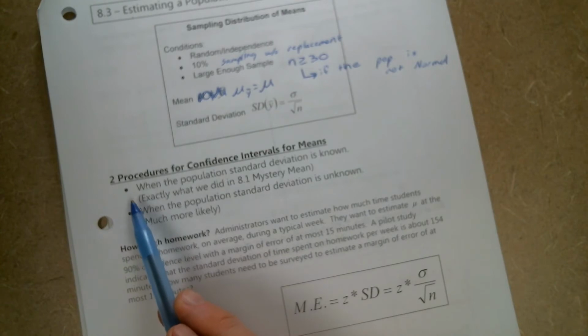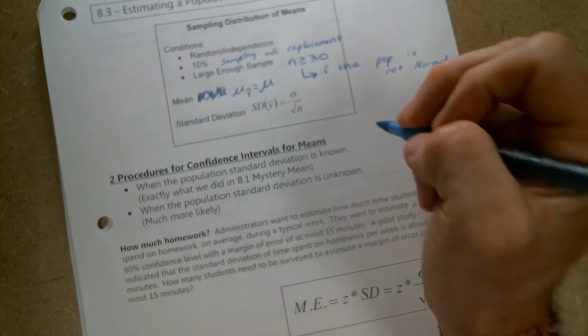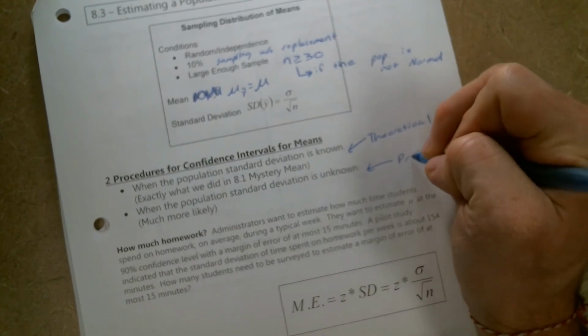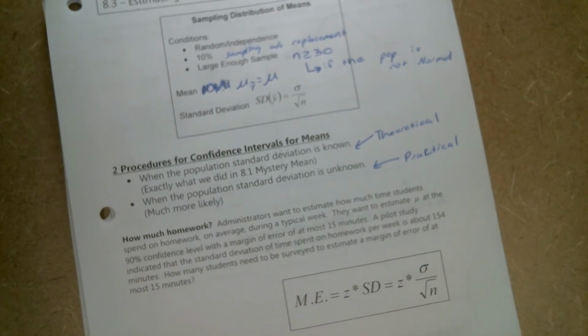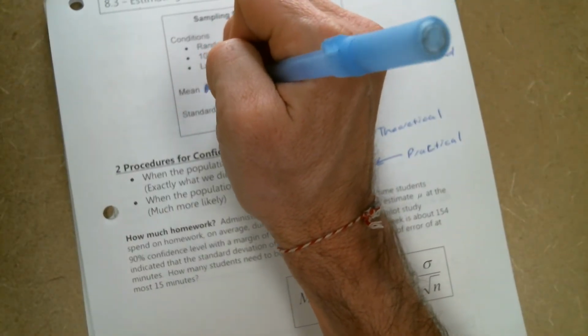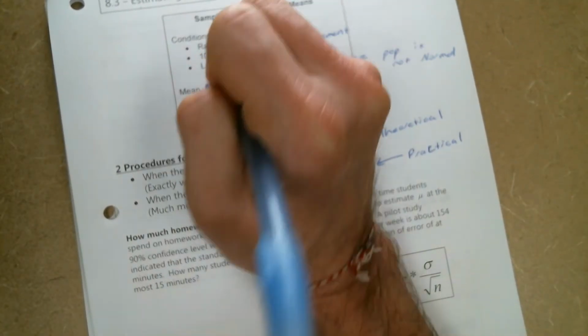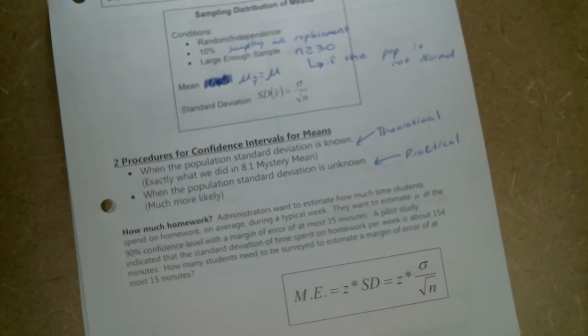Now, this first one that we did last class is really mostly theoretical, because how are you actually going to know the population standard deviation? You're probably not. This one is the more practical one. So this is the one that we're going to actually be focusing on for the rest of these notes, because it's the most common. Now, before we get into that, I do want to show you one more problem about calculating sample size, just so you can see how it would be different when we're dealing with means as opposed to proportions.